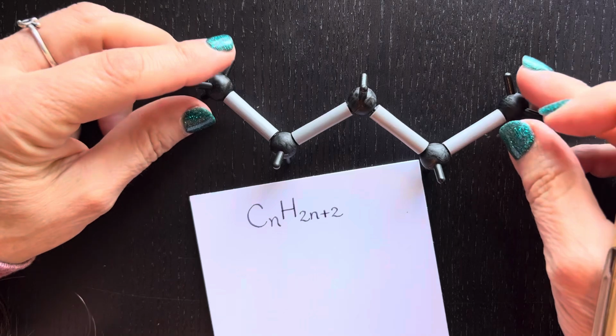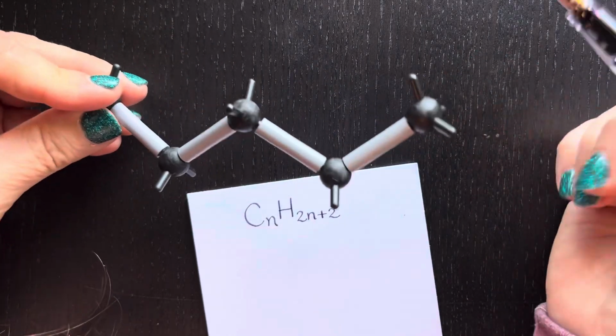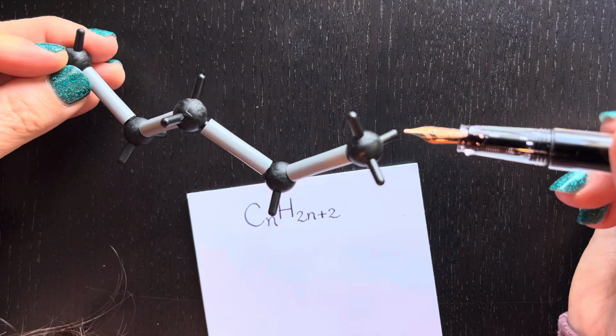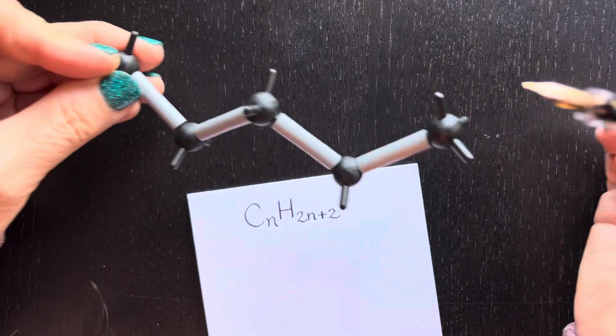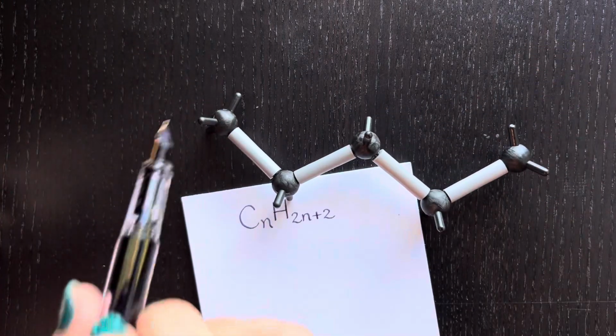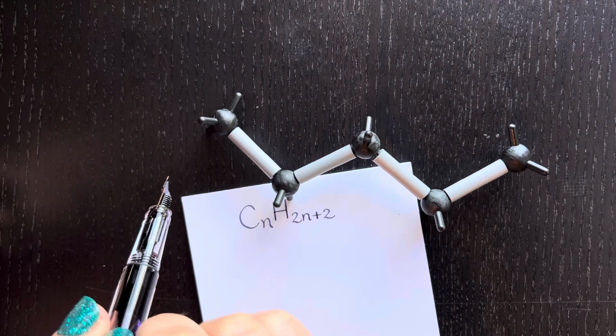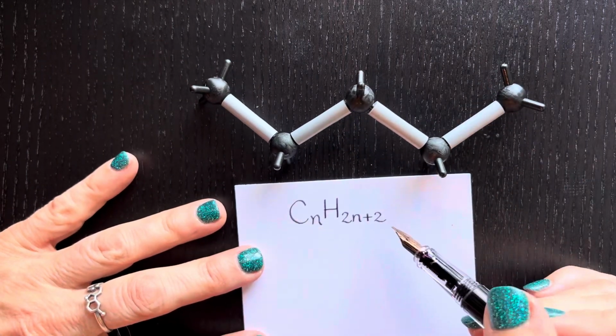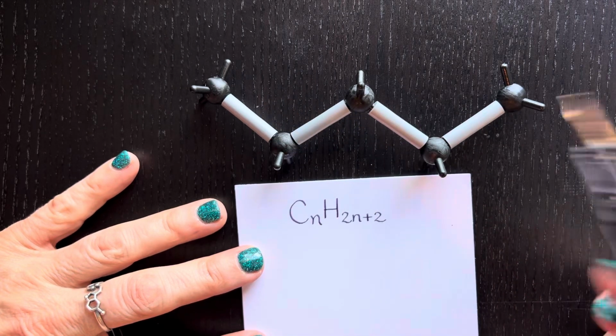And the reason why it's plus 2 is we can see here these end carbons, they have 3. So it's 2 plus 1 on this end, and 2 plus an extra 1 on that end. So we have this general form of the formula.